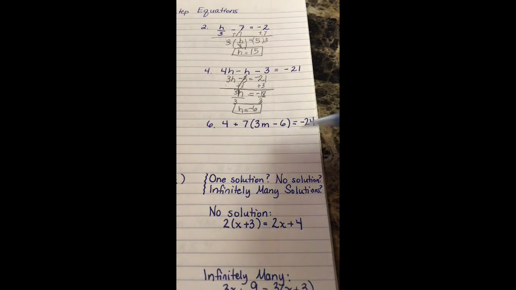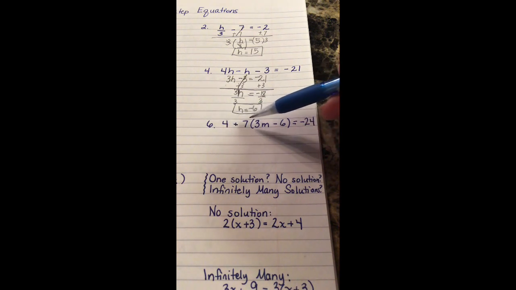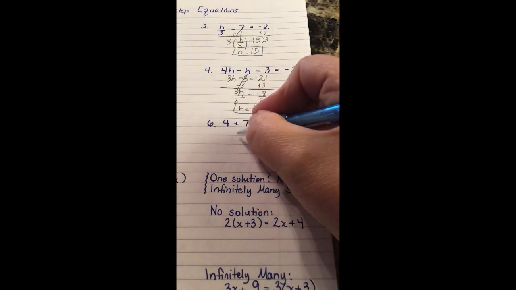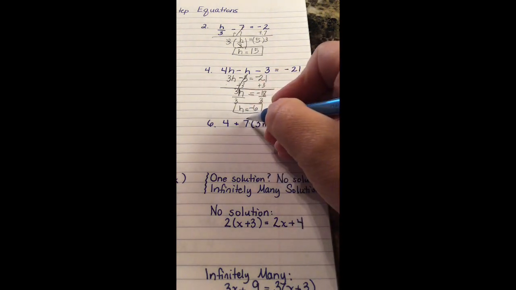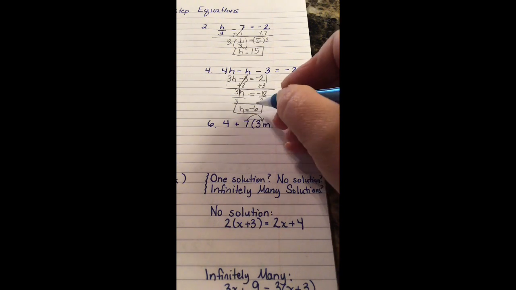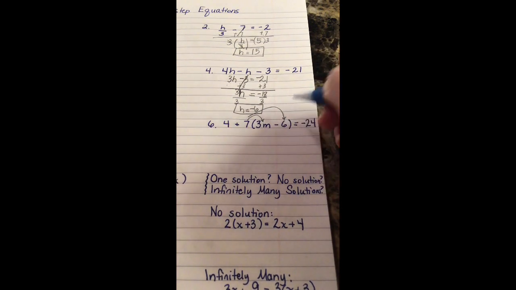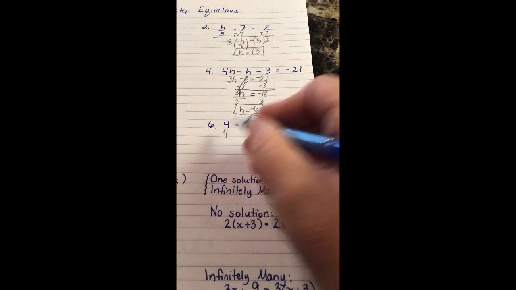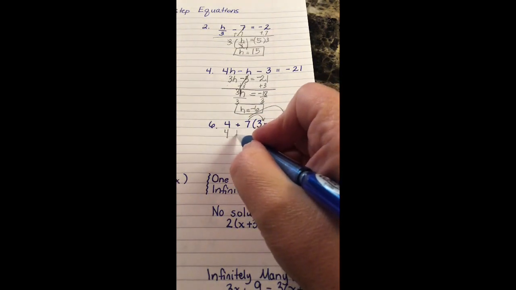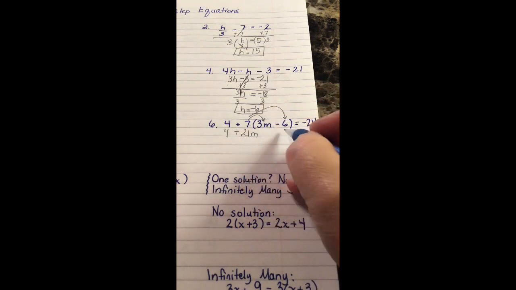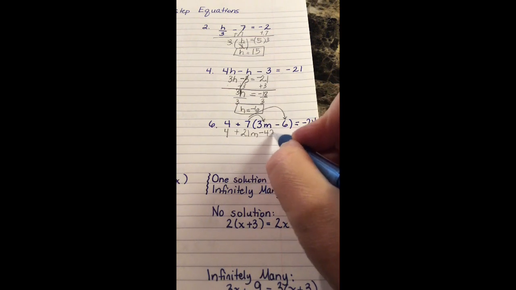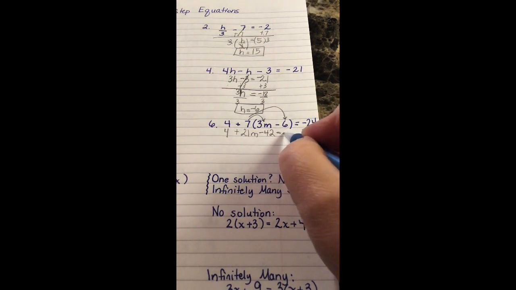Okay, this problem. I have a number outside here, and I have this number being multiplied. Let me tell you the most common mistake that students make. The first thing they do is add these and put 11. Don't do that, because I need to distribute. I need to multiply 7 by 3m and 7 by -6 before I continue. If you need to write that step like I did earlier, you may. I'm just going to go ahead and multiply. 7 times 3m is 21m. 7 times -6 is -42. And bring down my -24.